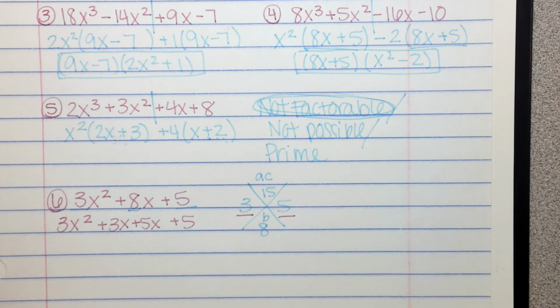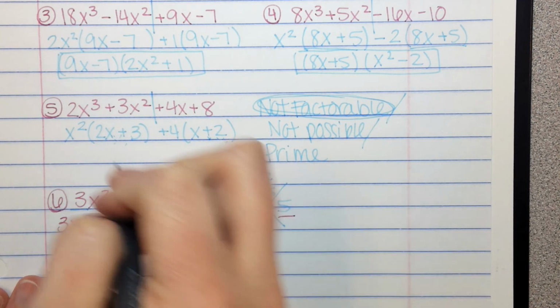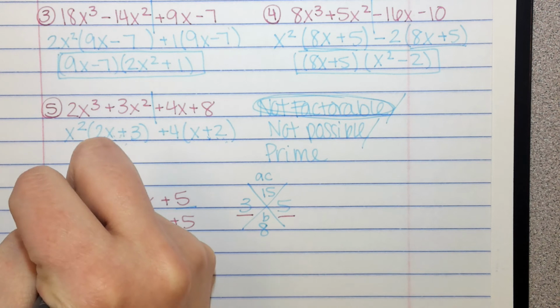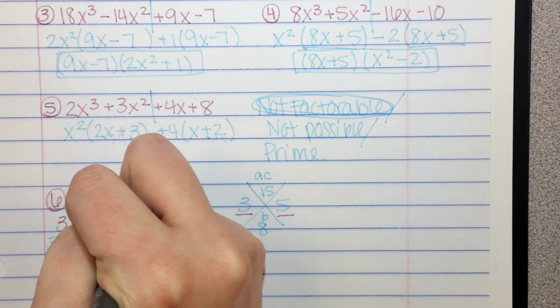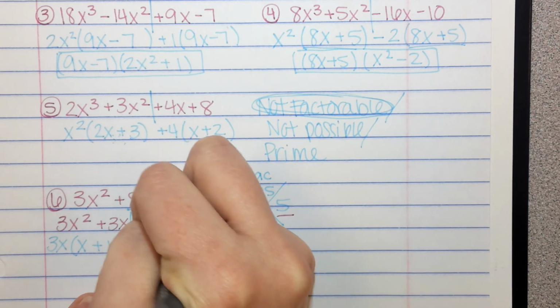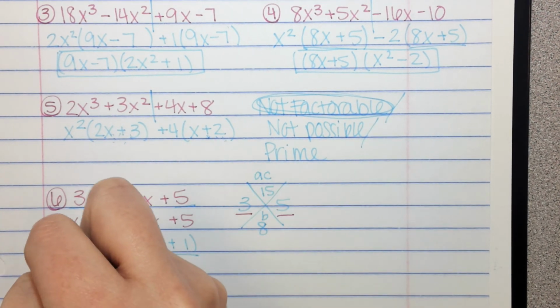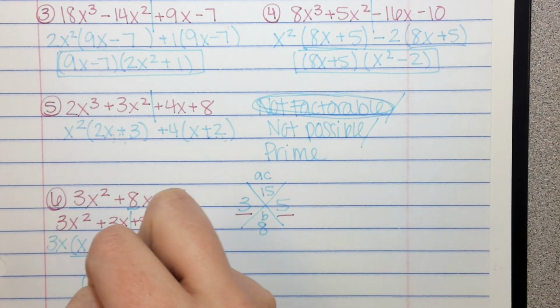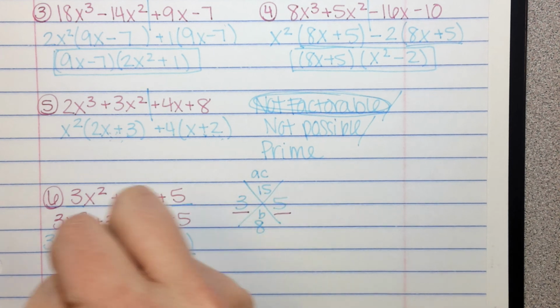Now we can factor by grouping. So on the first side, we have 3x. So that leaves us with x plus 1. And then over here, we have positive 5, and that leaves us with x plus 1. Now our GCF is x plus 1. And we're left with 3x plus 5 in the other quantity.